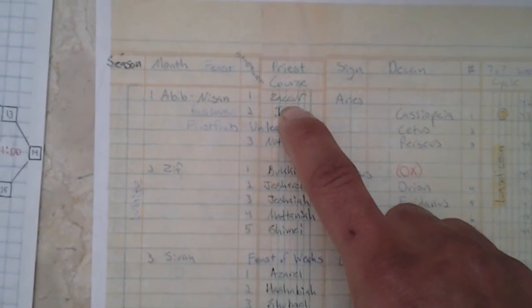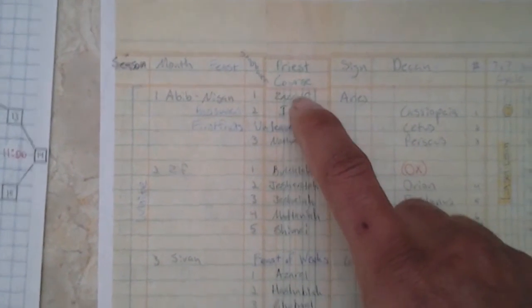Okay, so this whole, again, the 3 months is a season. It starts with the month of Abib or Nisan. And now what we have is a different priest course, guys. These are actually the singers and musicians. This is 1 Chronicles 25. And again, you can see that there's a course of priests by 24. So here you can see them listed.